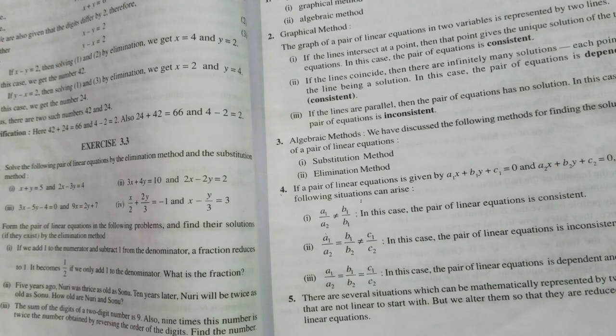They have asked directly. So here they have asked directly in the midterm question, how many solutions does a consistent pair of linear equations in two variables have? So how many solutions they are saying if it is consistent.